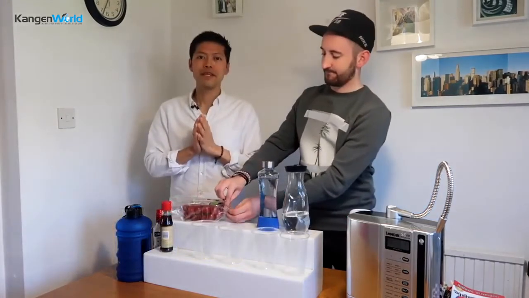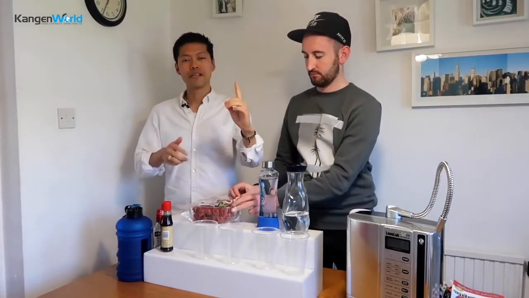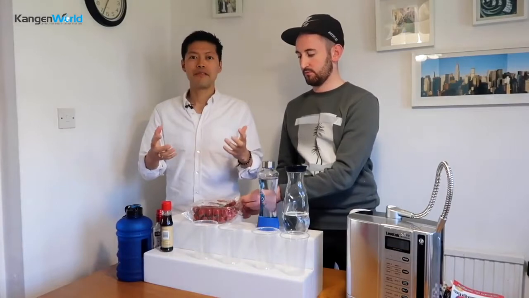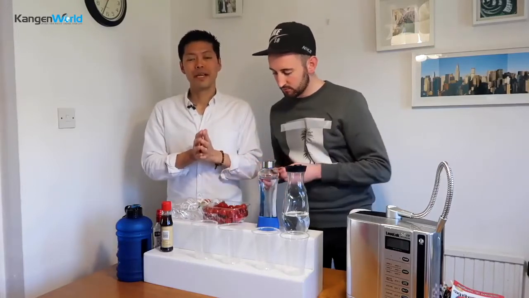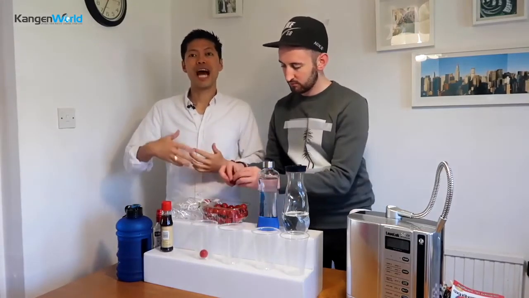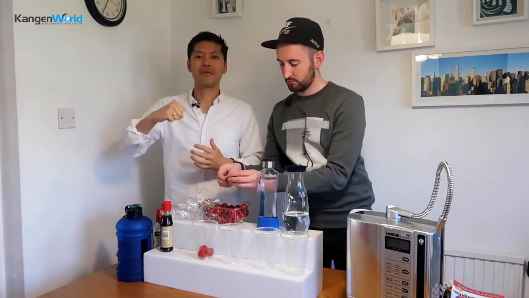Ladies and gentlemen, what you've all seen so far is just the first type of water this machine can produce. It's 9.5, 8.5, and 9.0. There are different pH levels you can set with the machine. The machine also produces another type of water, called the 11.5 Strong Kangen Water.